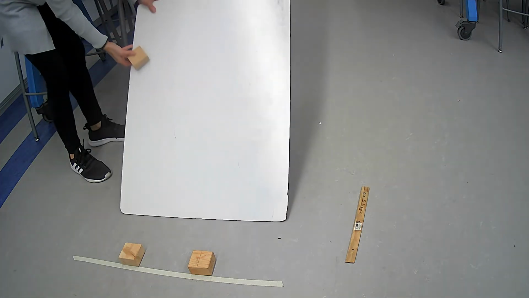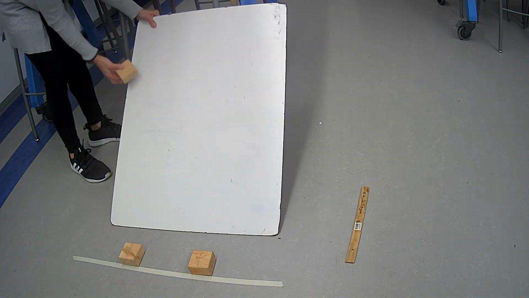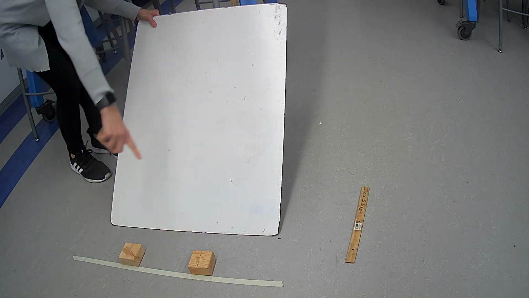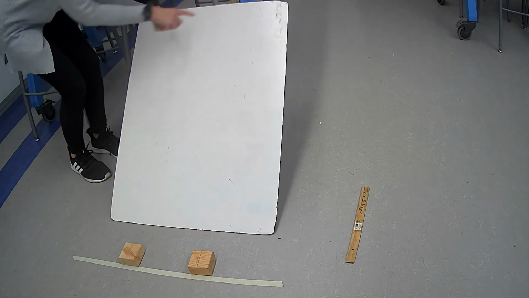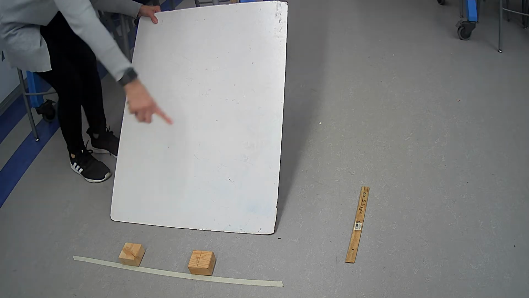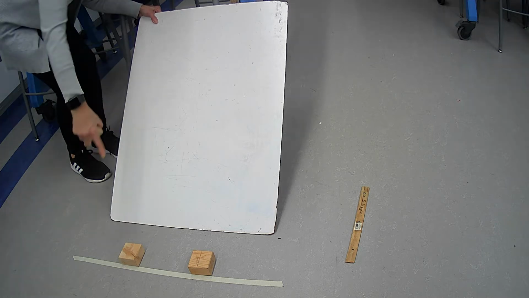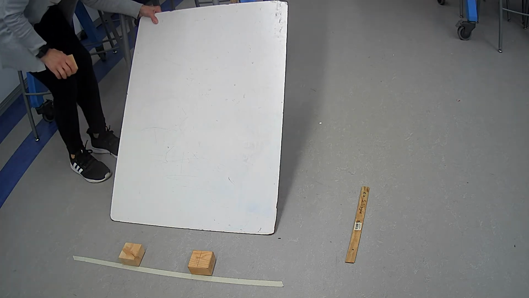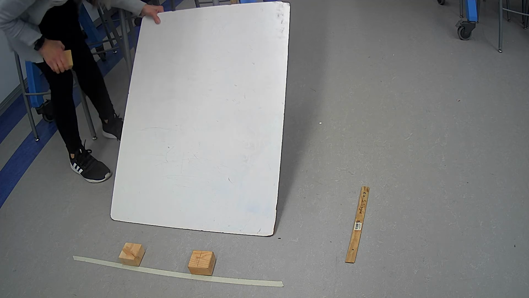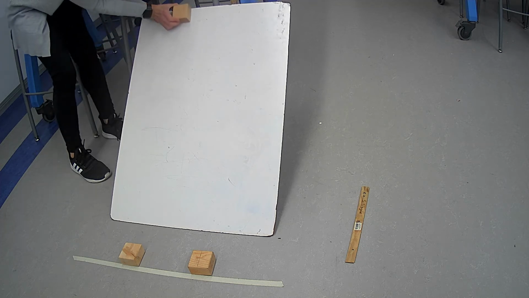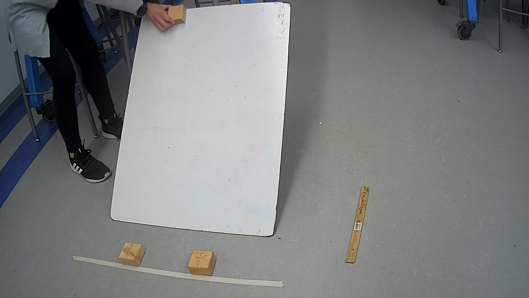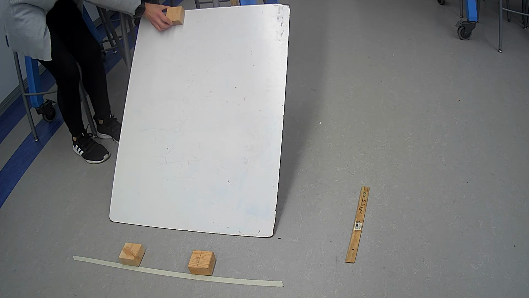All right, so I've got my board at 50. Make sure when you put your tape down that when you angle it at 50, you've left enough room for your blocks to make their way down the board and hit the block at the bottom. Okay? So you might have to adjust, and that's okay. All right, so I think that's right. Looks like it's going to hit that block, and if it does, awesome. That's a trial I can count. If it does not, then I'm going to have to do that trial again.